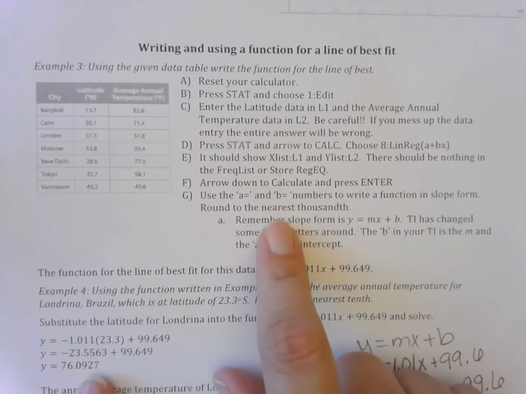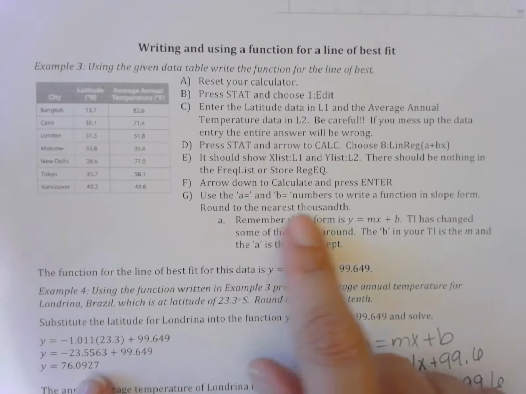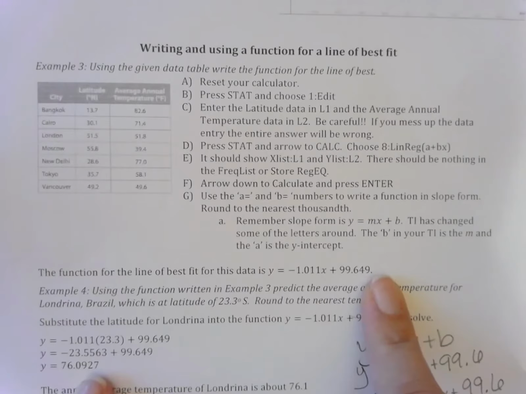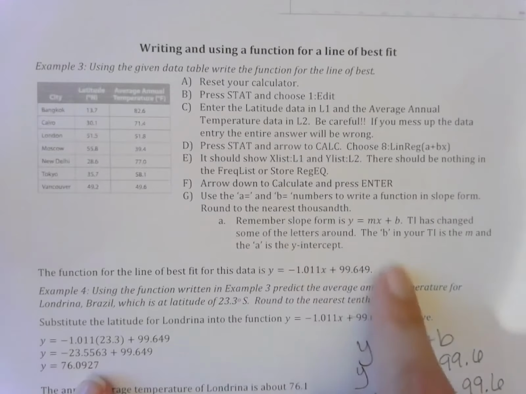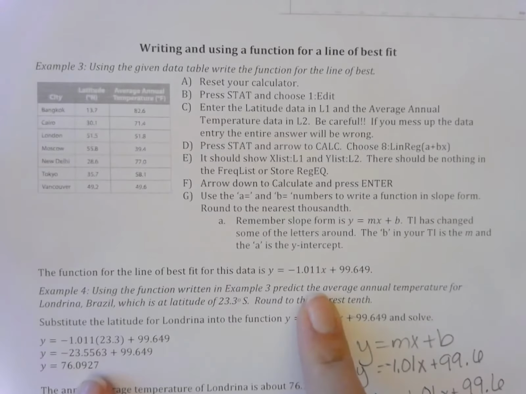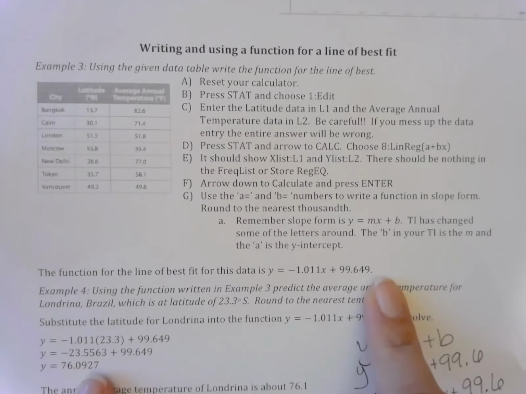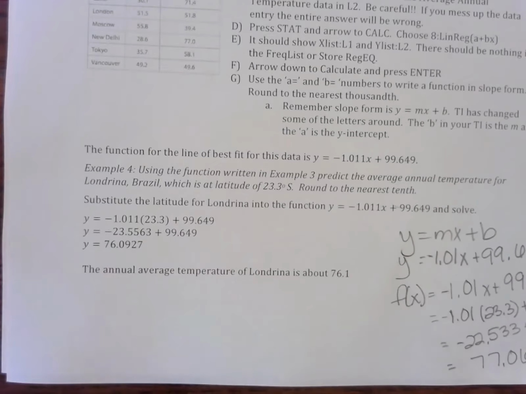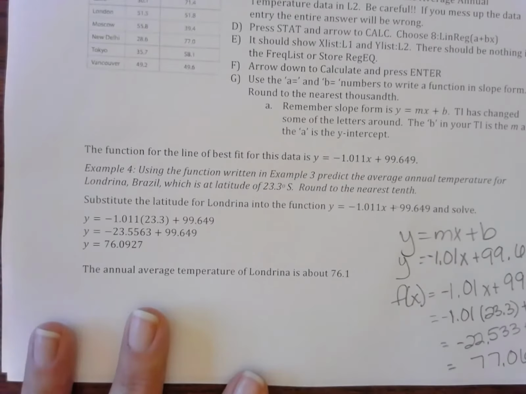Because in the directions back here for writing that function, it told me to round to the nearest thousandth. So when I wrote this function, I rounded to the nearest thousandth. I want my original function to be as detailed and correct as possible, so I rounded out a little further. And then at the end, I went ahead and rounded to the nearest tenth. Make sure that you read the directions for every problem so that you know where to round.